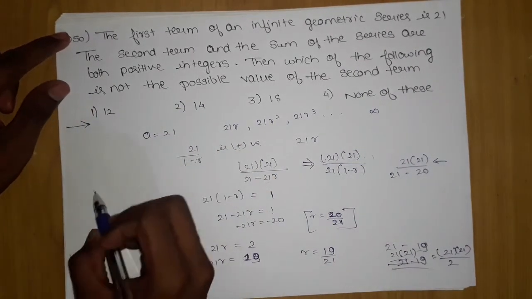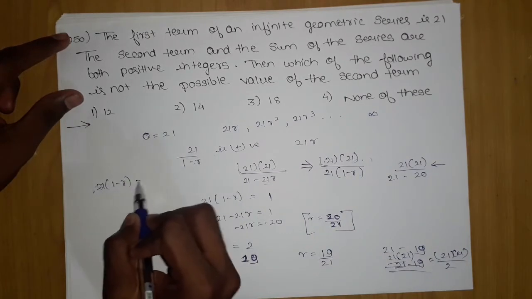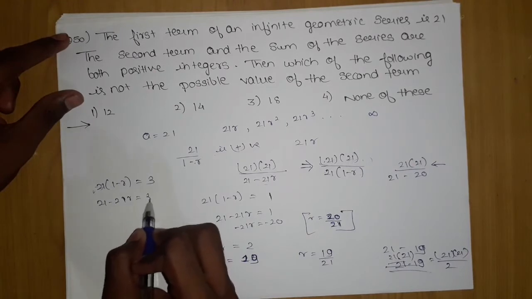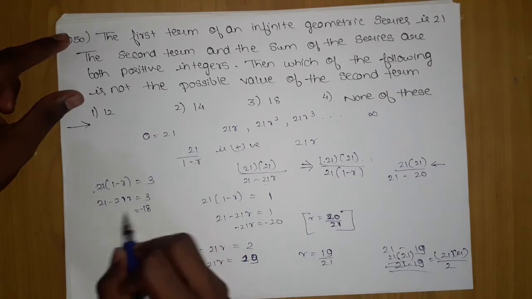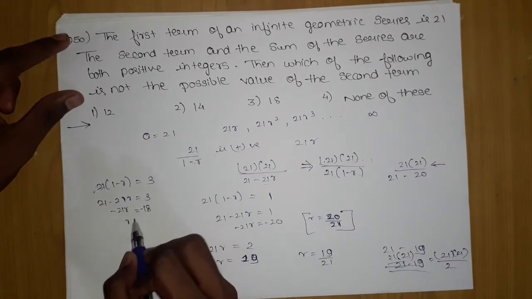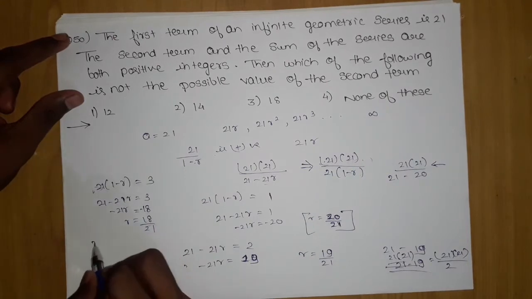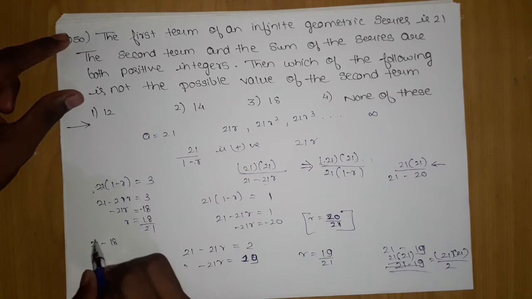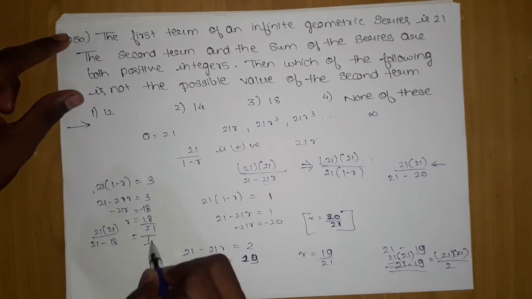So I will try the third term, 21 into 1 minus r equal to 3, that is 21 minus 21r equal to 3, which gives minus 18 equals minus 21r, so the final answer is r equals 18 upon 21. If I put in 21 minus 18, it is 3, and 21 into 21 will cancel out and give me an integer.